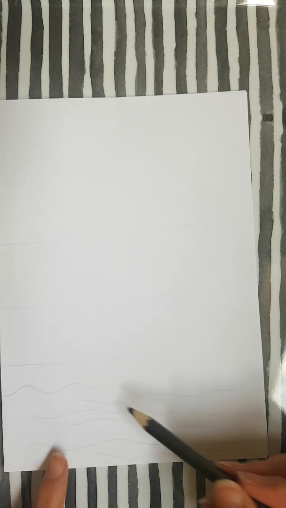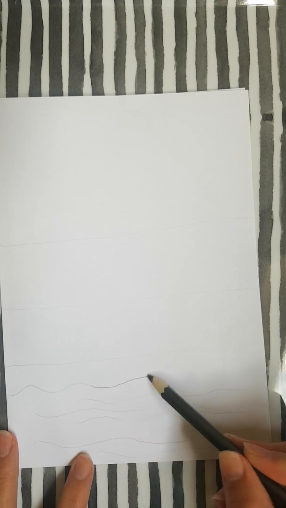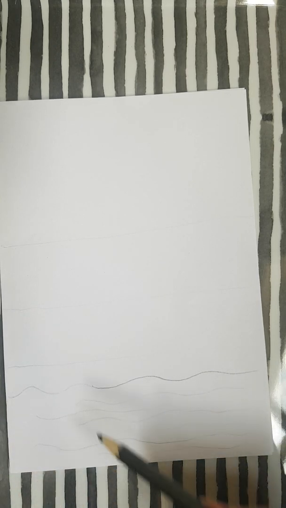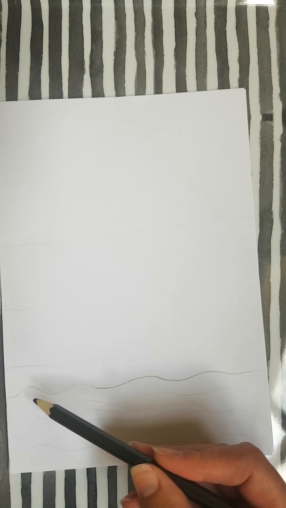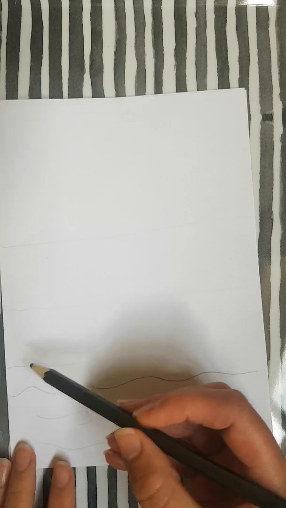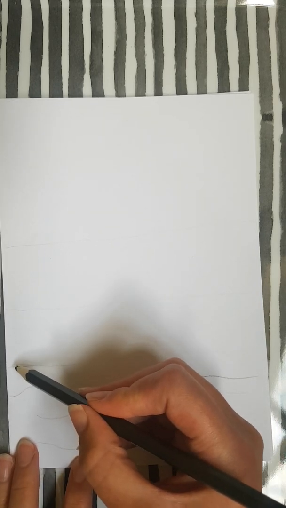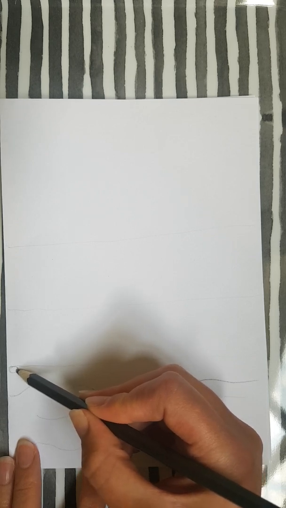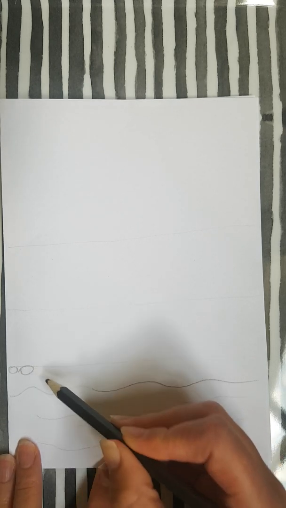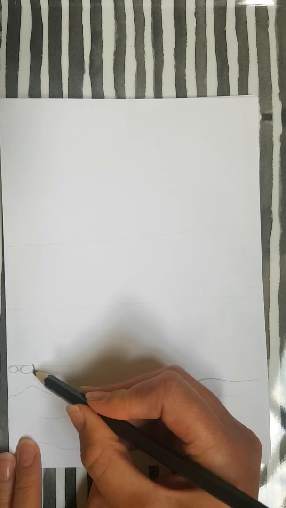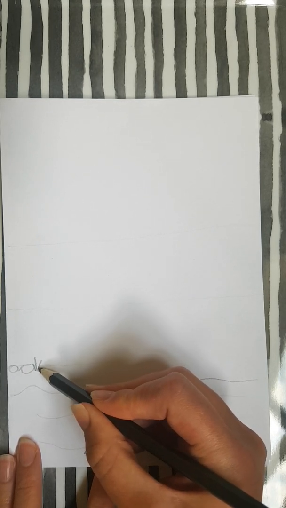I don't know how clear that one is, let's just make that a little bit thicker or darker. There we go. Now at the first line that we drew here, we're going to do the side of the river edge. Along the edge there might be some rocks and stones, so you can do some circle shapes, and there might be a couple of flowers or plants growing out there.